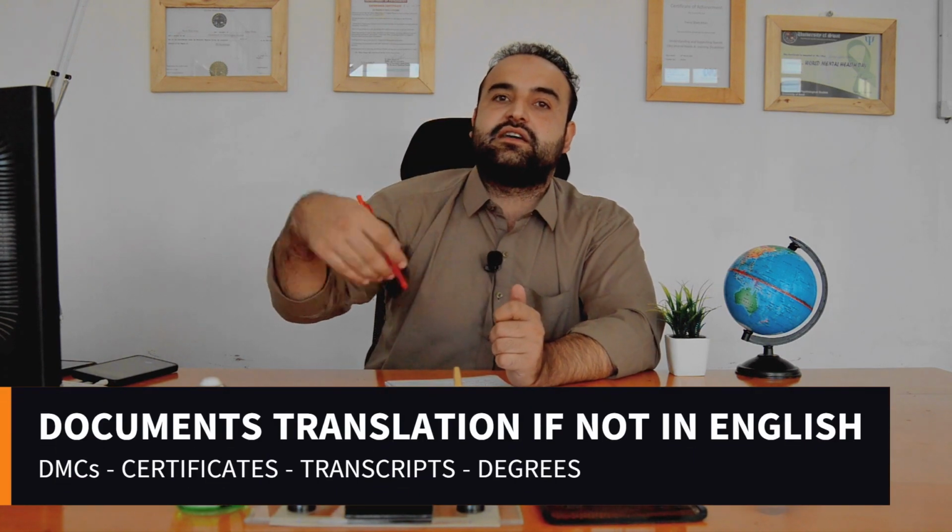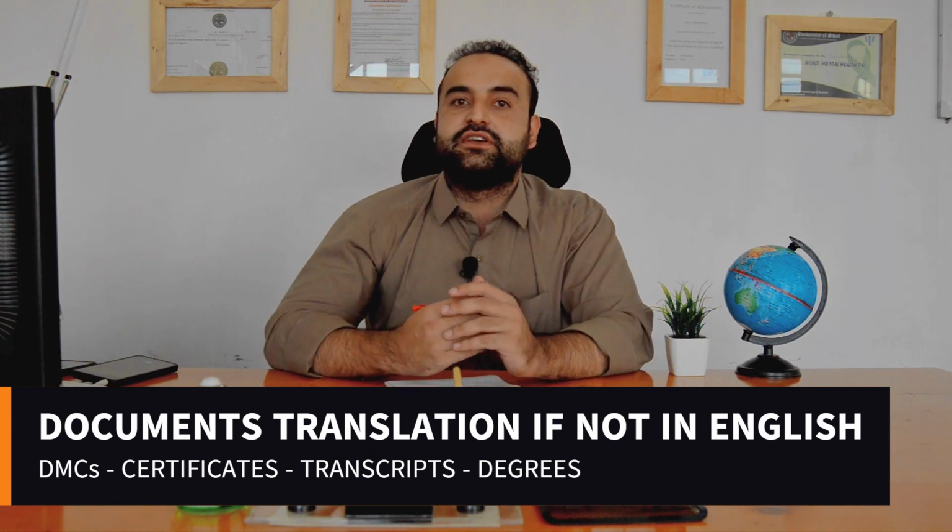Another is document translation. If your initial academic documents are not in the English language, you may need to translate them into the English language or the required language of the country. For example, if you are going to Germany or Italy, you may need to translate your academic qualifications and your documents into the Italian or German language within your country by the relevant authorities suggested or recommended by that country or that university. So that is a point you need to keep in mind.